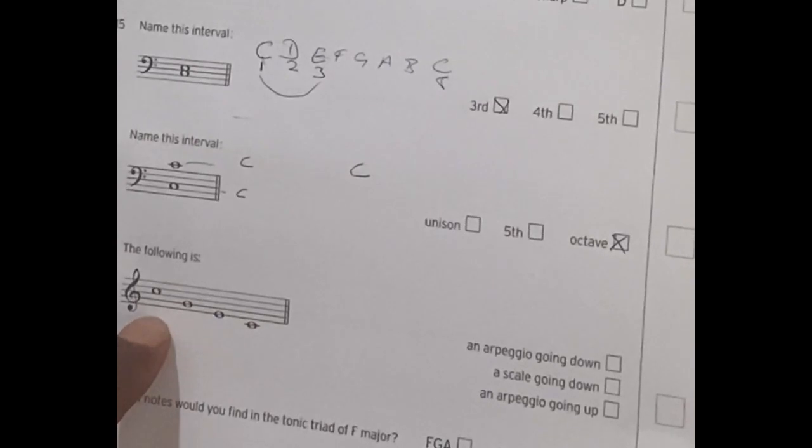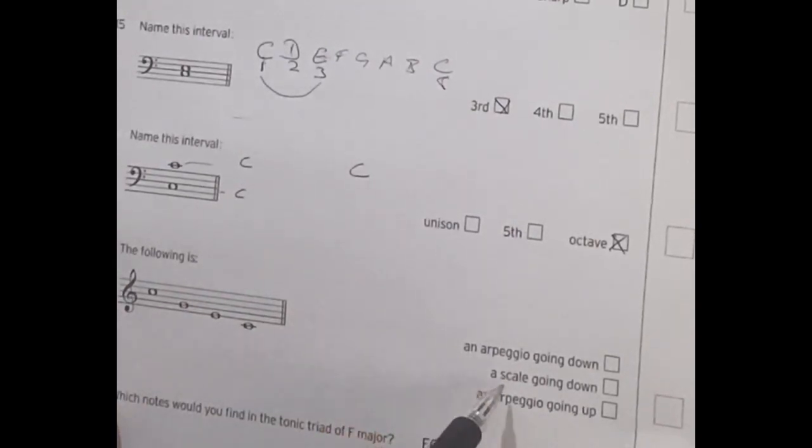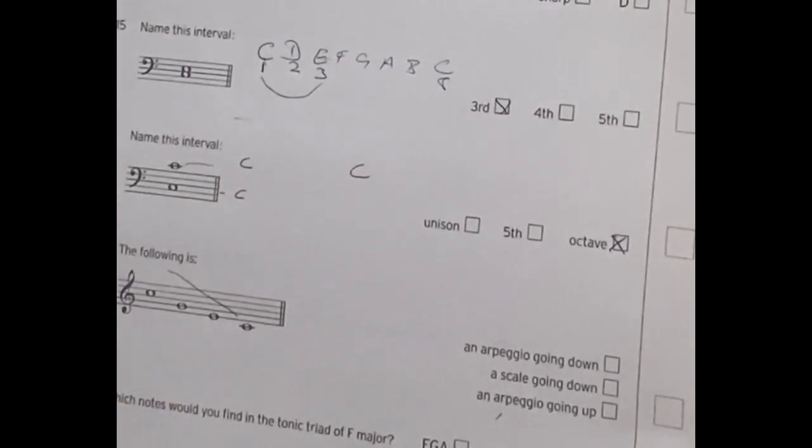Question 17. The following is, and it's shown us 4 notes. So what is this? Is it a scale, arpeggio going up, arpeggio going down? First, if I could see, this is going down. A scale has how many notes in it? A normal Western scale has 8 notes in it. This has 4 notes, so it cannot be a scale. It's an arpeggio, and the arpeggio is going down.